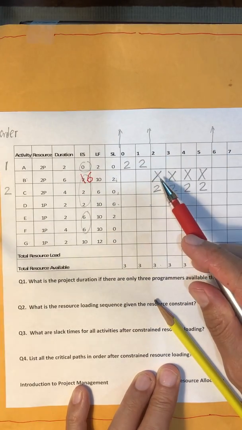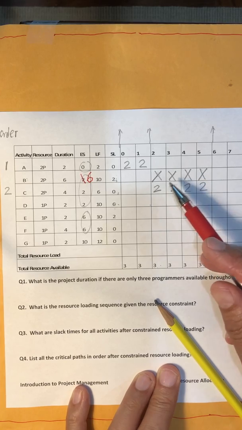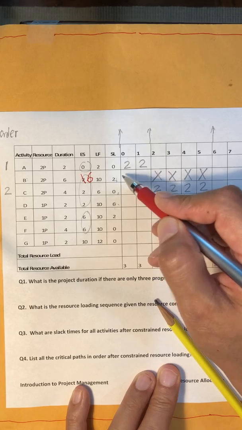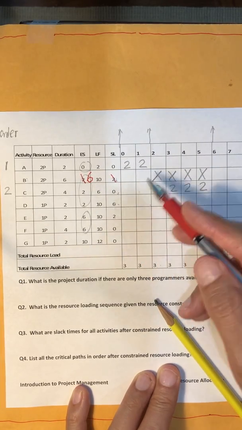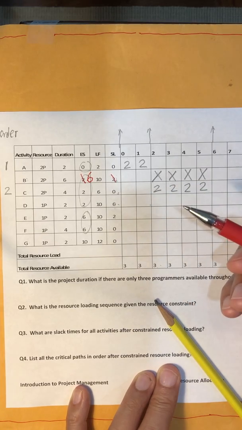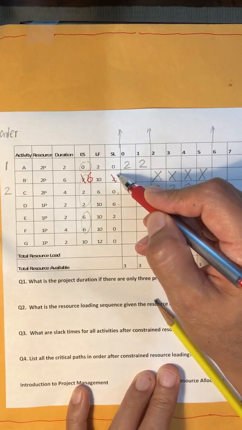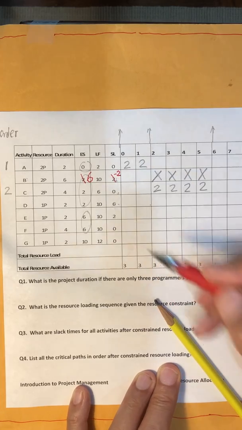How many delays are we making? 1, 2, 3, 4 crosses. That means we're delaying activity B by 4 periods. Okay, so the impact on its slack would be, currently it has positive 2, but when we lose 4 days, that would be 2 minus 4. Your ending slack time in this case is negative 2.